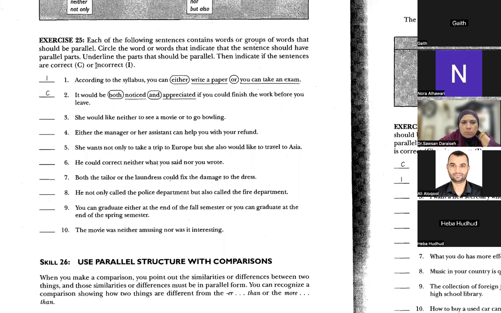Number 3. I want to choose number 3, please. Okay. She would like neither to see a movie or to go bowling. Bowling, I think, is when you have the ball and you release it and it moves forward in the bowling alley, and then it hits those little sticks at the end of the bowling alley, right? We can make it neither to see a movie nor, she would like.